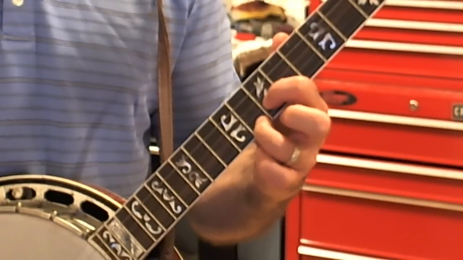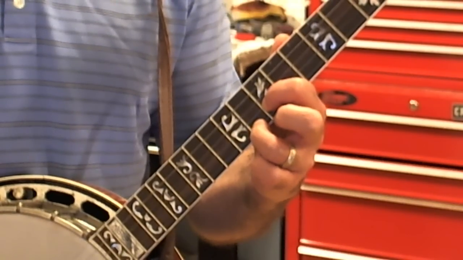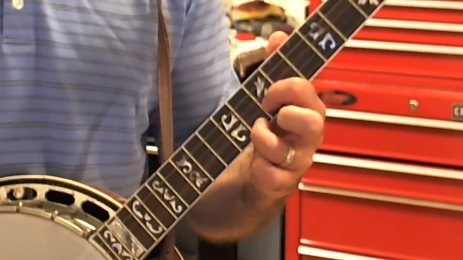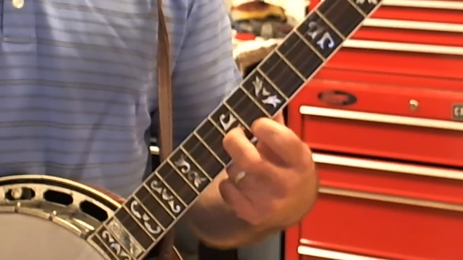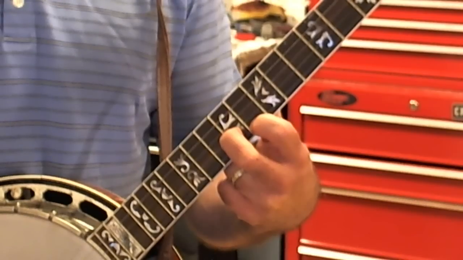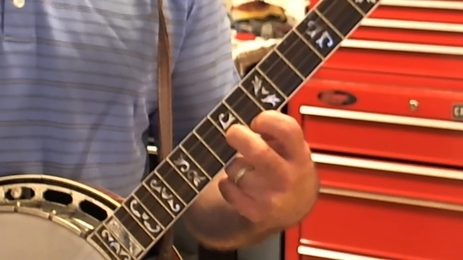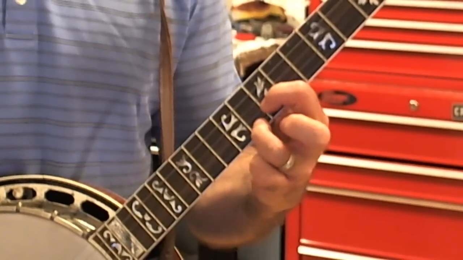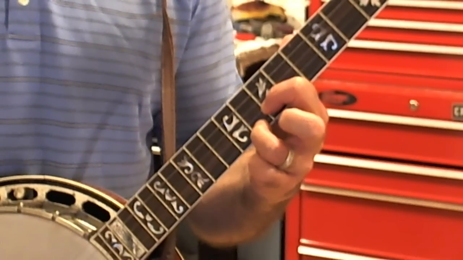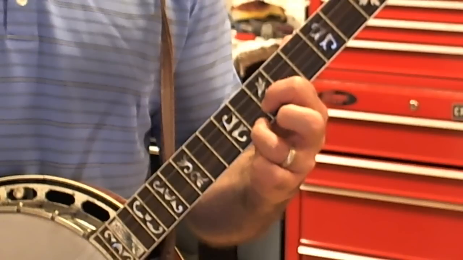So generally you'll have a drone. The 1st string and the 5th string in this case, or the 2nd string and the 5th string will be the same. But here, none of the notes will be the same. You automatically get that melodic flavor of notes bleeding over. Where in the Scruggs partial chord idea, the 5th string and the 2nd string will be repeated notes.